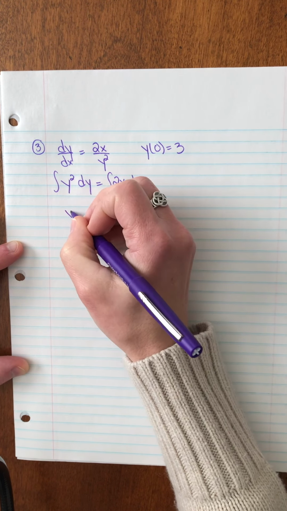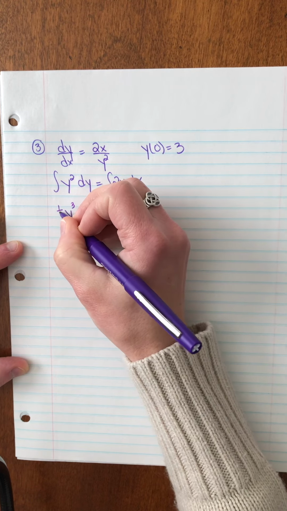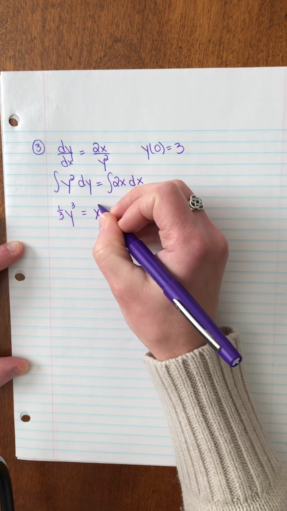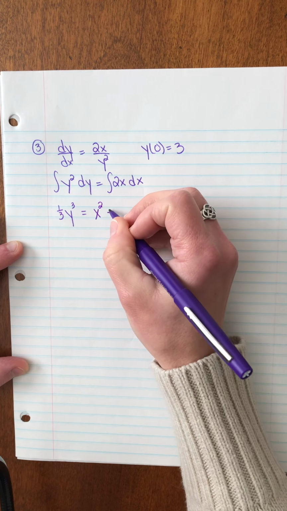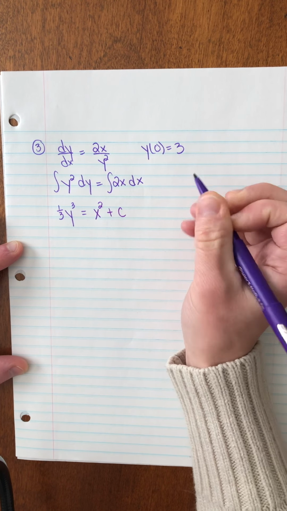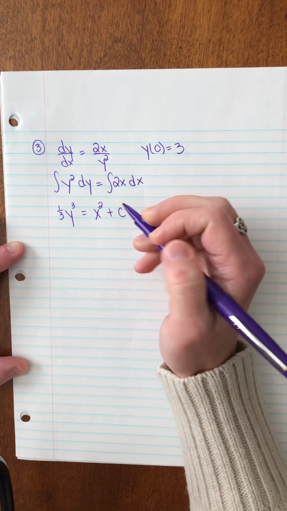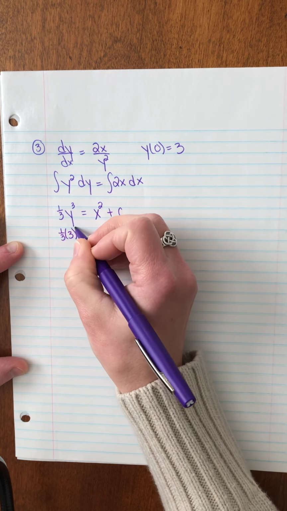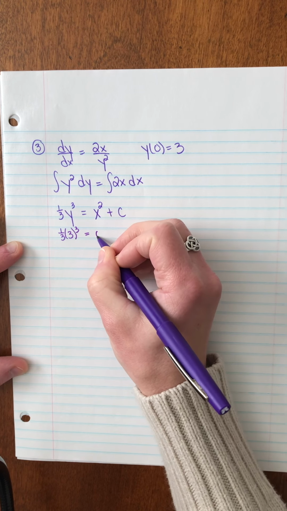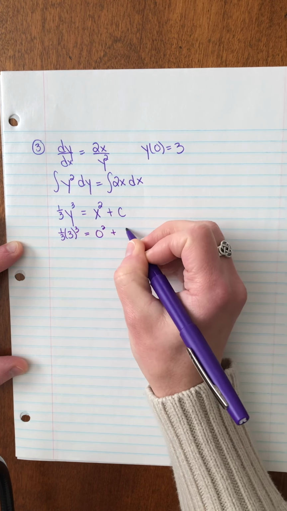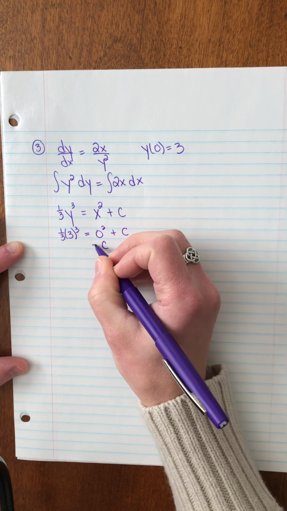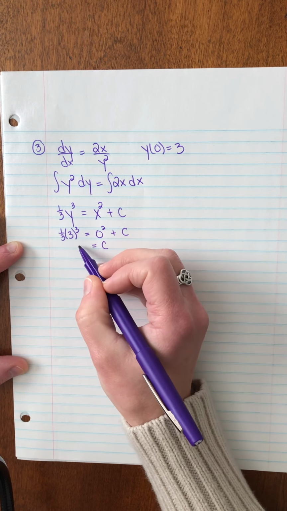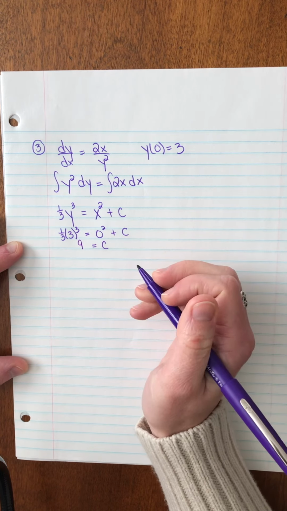I'm going to add 1 to the exponent, divide by the new exponent, equals add 1 to the exponent, divide by the new exponent, and plus c. I'm going to plug in my initial condition, so I get 1/3 times 3 to the third equals 0 squared plus c. So c equals 3 to the third, which is 27. 27 times 1/3 is 9. So we get c equals 9.